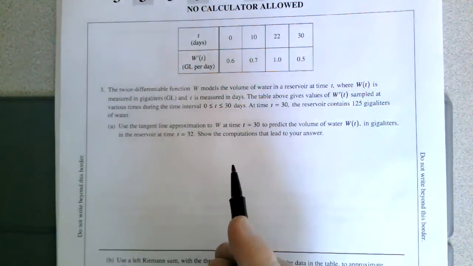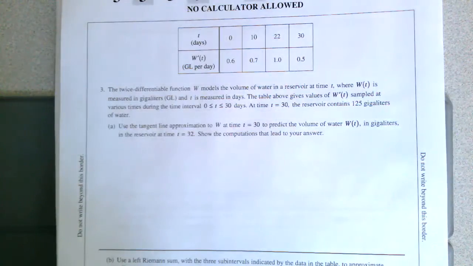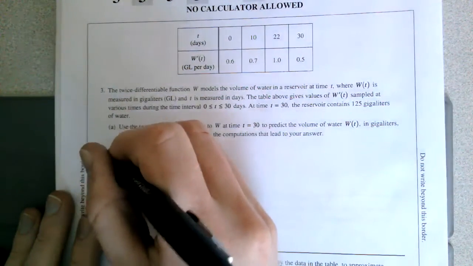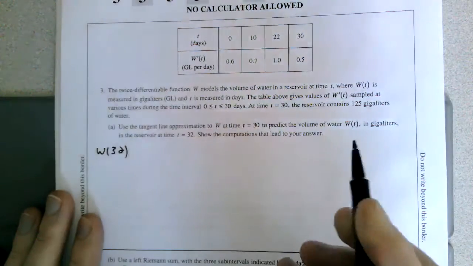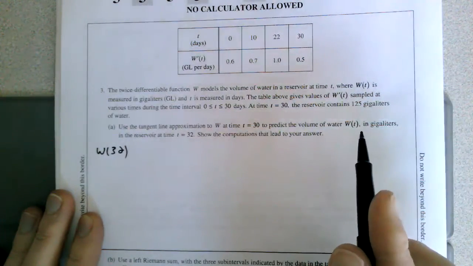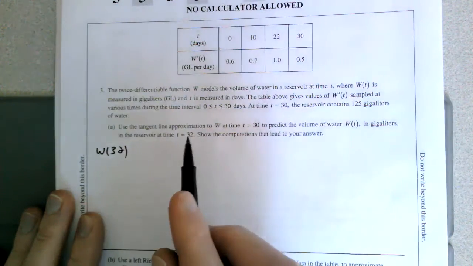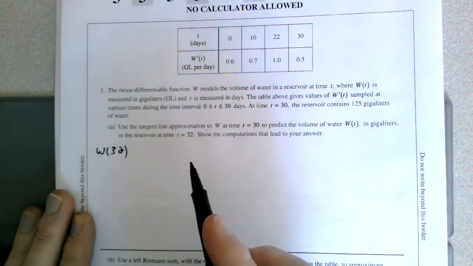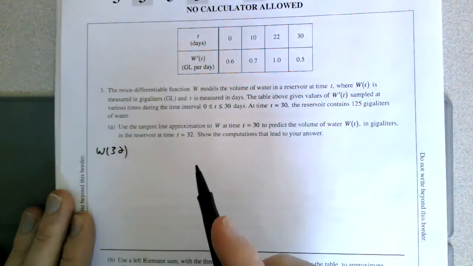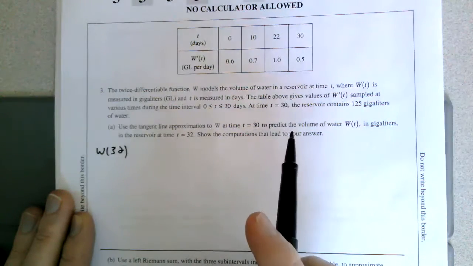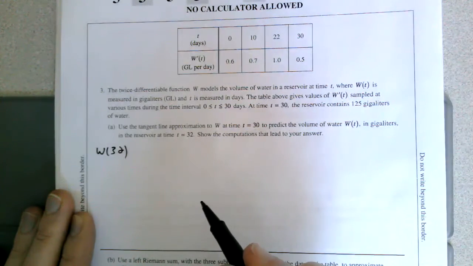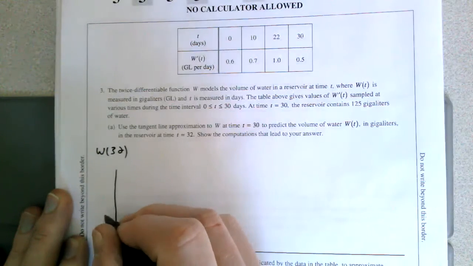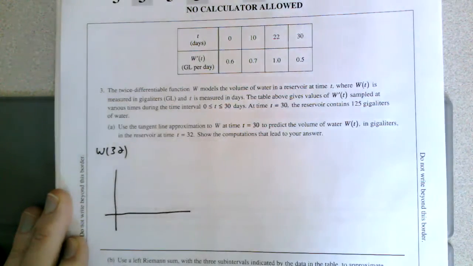So the idea is that we'd like to predict W of 32, right? They're asking us to predict the volume of water at time t equals 32. So we'd like to predict W of 32. The way to do that is to, as they say, use the tangent line approximation to W. The tangent line approximation, just to remind you how it goes, here's how it looks.